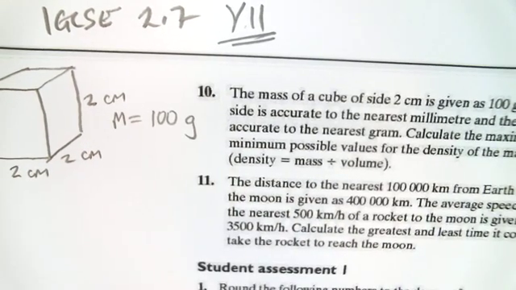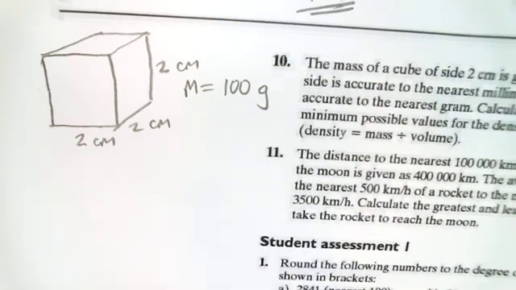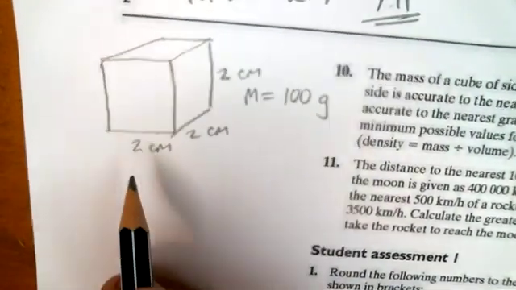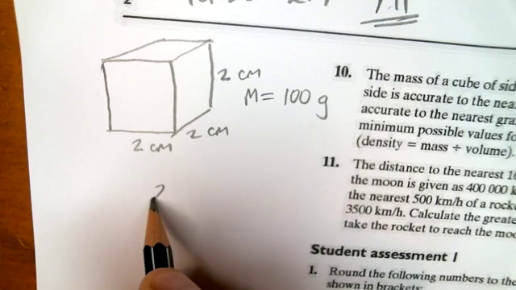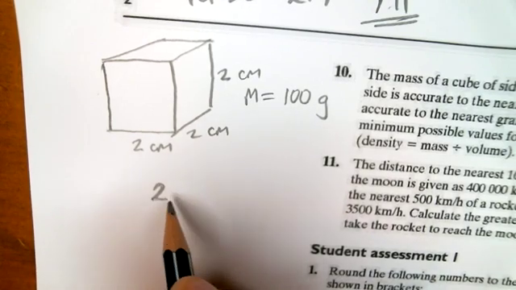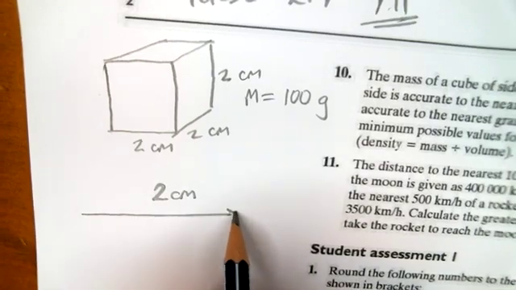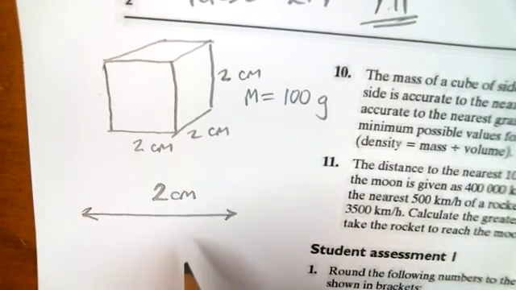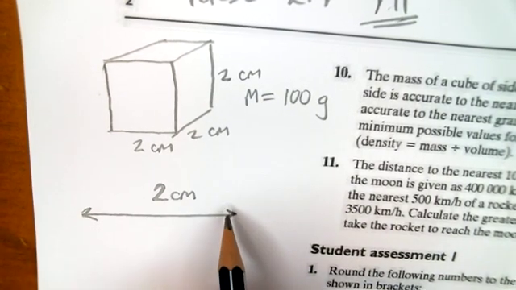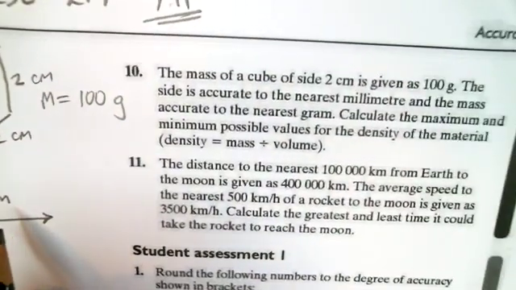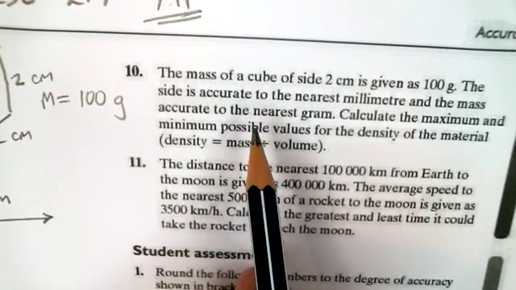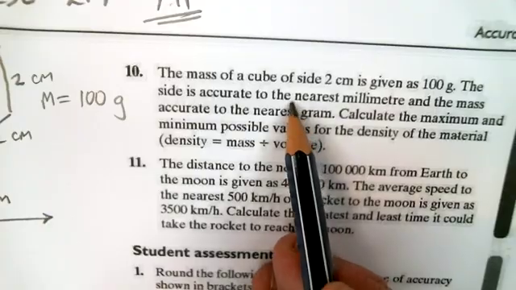Whenever we're going to find the maximum possible values, this is nice and straightforward. We just take the 2. Here's our 2 centimeters. Now we know that we're going to extend this out from one point to another point, and the points here are going to reflect what it says as the minimum unit, accurate to the nearest millimeter.